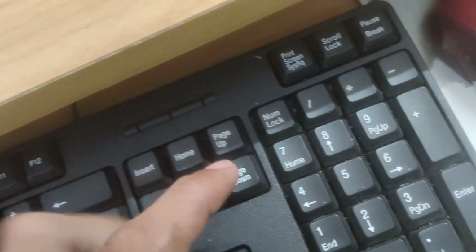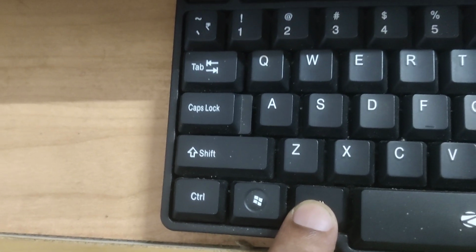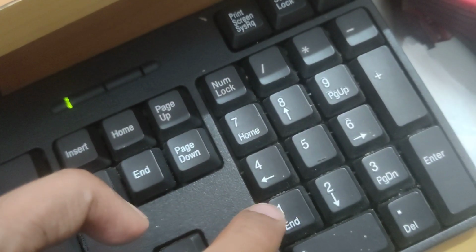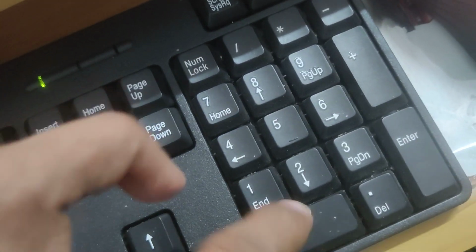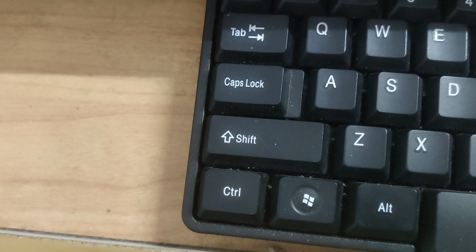So in your keyboard, first you must turn on the number lock. Now you can press and hold this Alt key. After that you must type here 128105. After that you must release your finger from the Alt key.